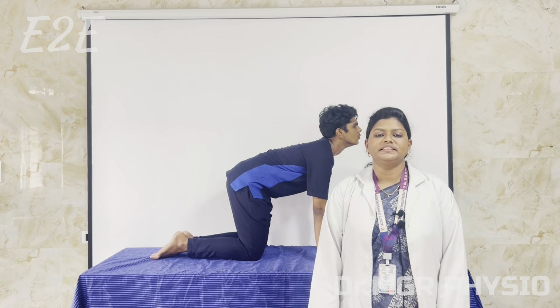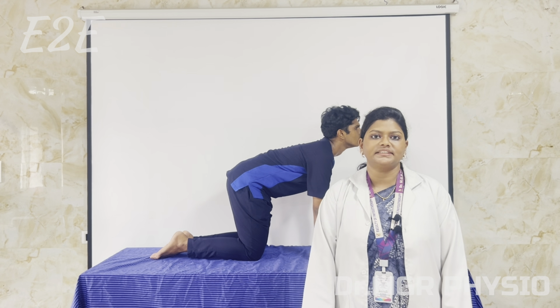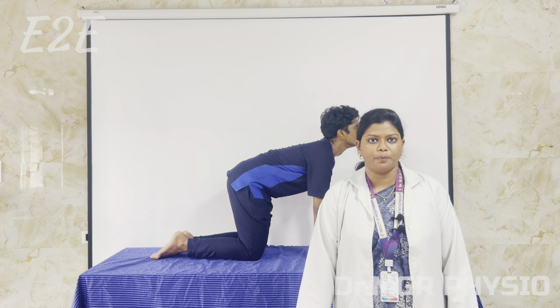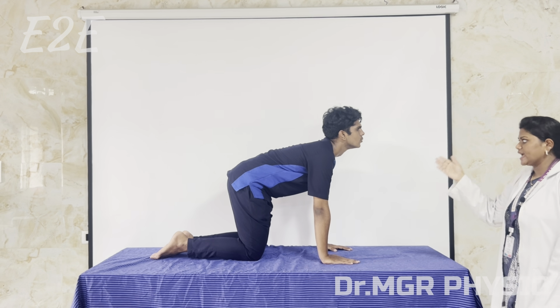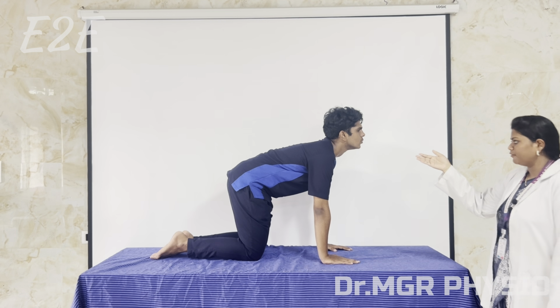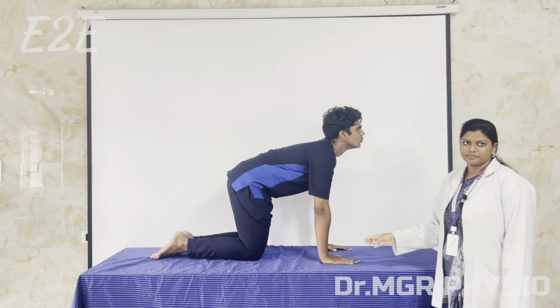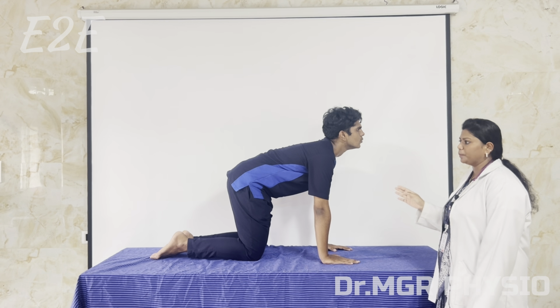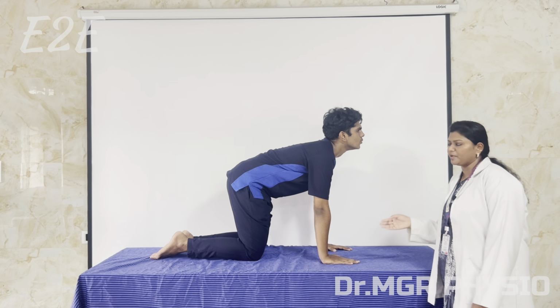So the next one is the prone kneeling. This position is otherwise known as the quadruped or the animal position, in which the trunk is lifted forward, and the whole upper limb is placed on the floor. This position is mainly used to perform mat activities, and cat camel exercises can be performed.